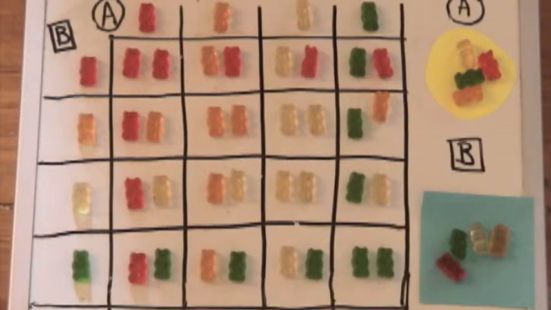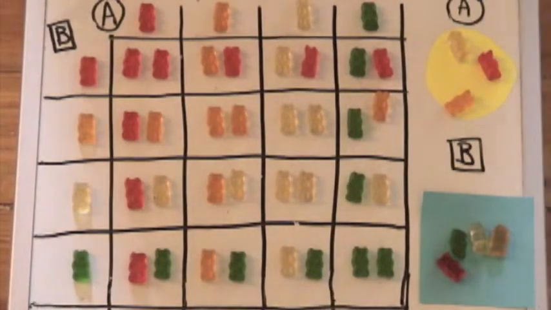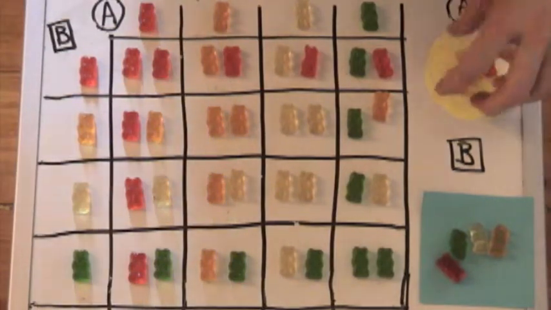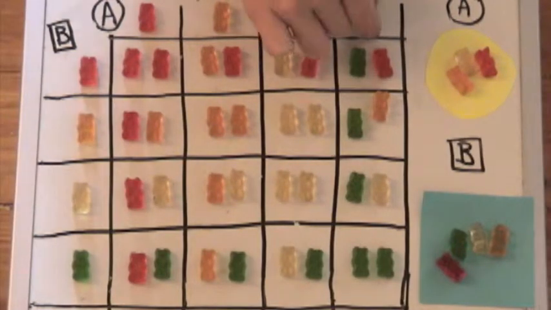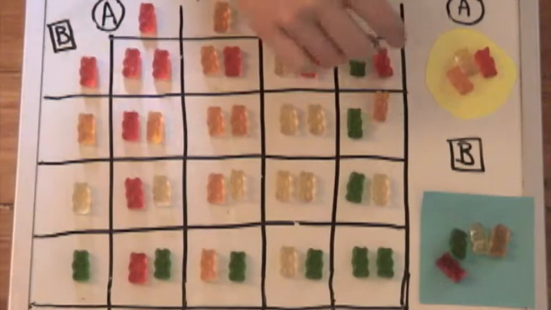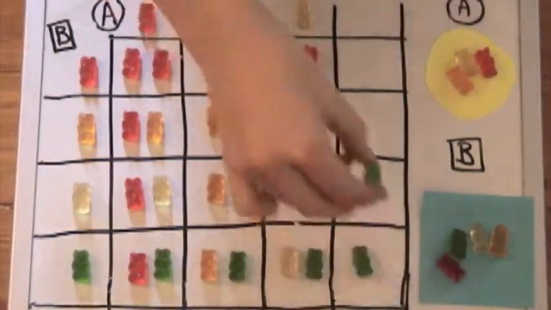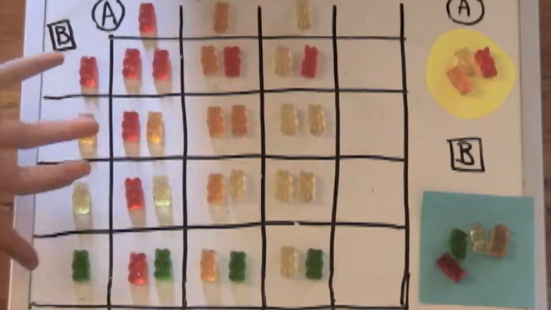So now imagine that you had already eaten the green gummy bear from A when you started this whole process. So we're going to start the experiment all over again, except this time you only have 3 possible outcomes from A, but you still have 4 possible outcomes from B. So this entire column from A is going to disappear. And again, the multiplication holds. You still have 3 times 4.